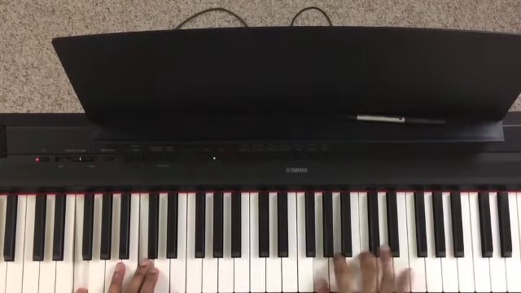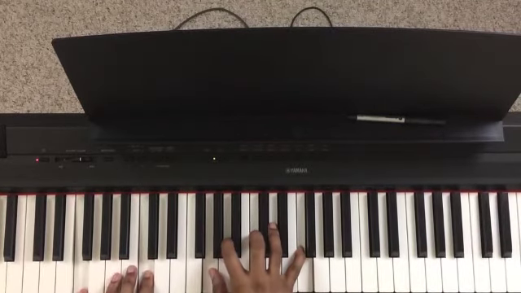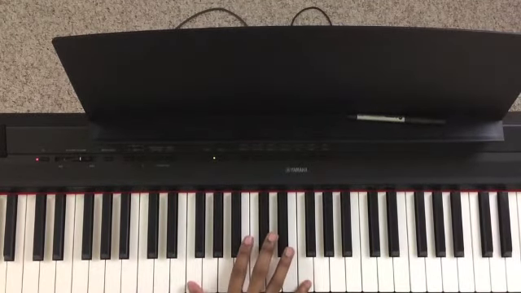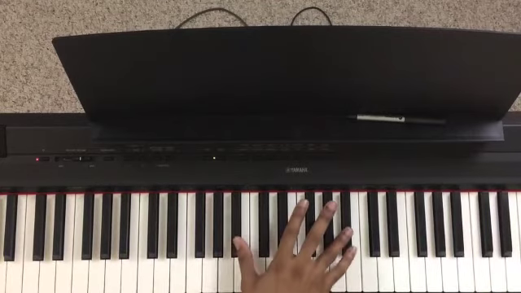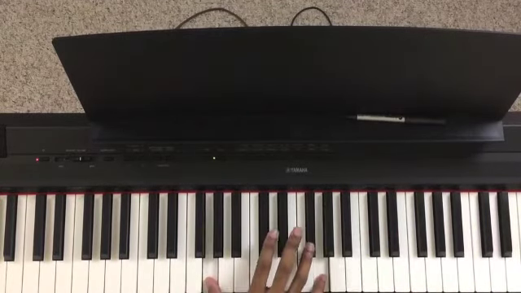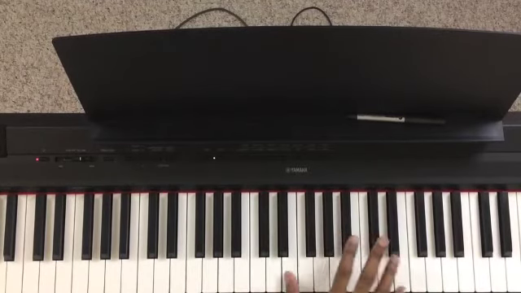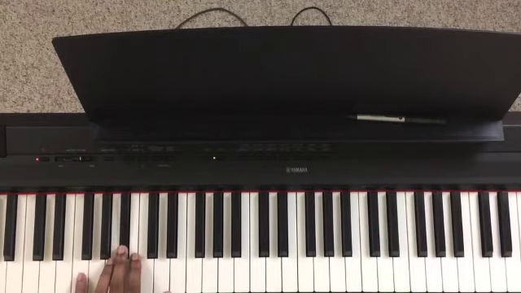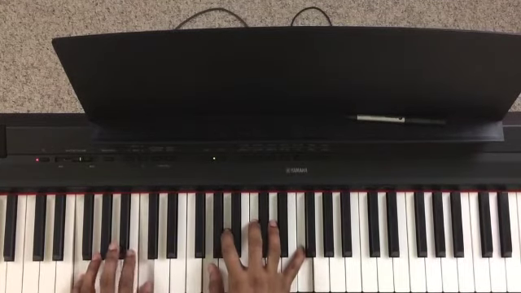So I'm in the key of F major. Say I want to play from the 1 to the 4. The major scale is F, G, A, B flat, C, D, E, F. 1, 2, 3, 4, 5, 6, 7, 8, or 1. So I want to play the progression from 1 to 4. It's pretty standard.